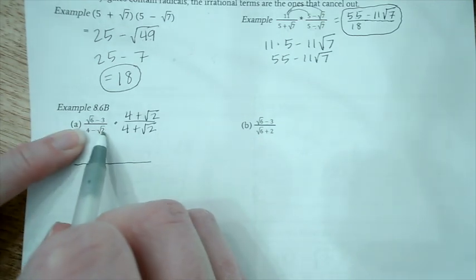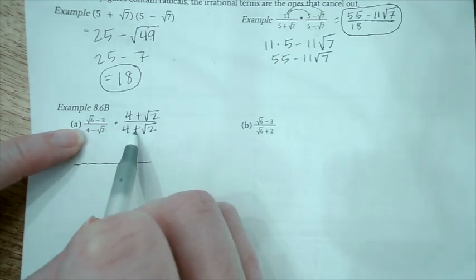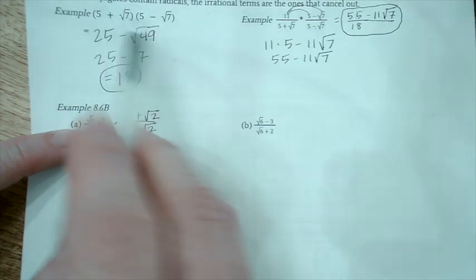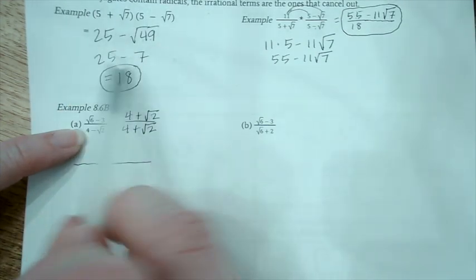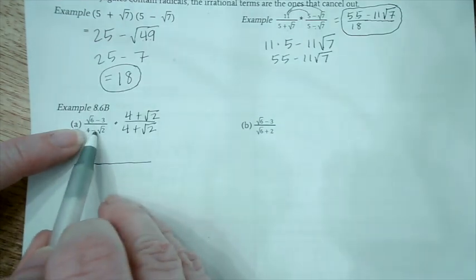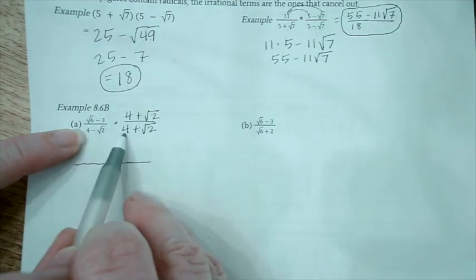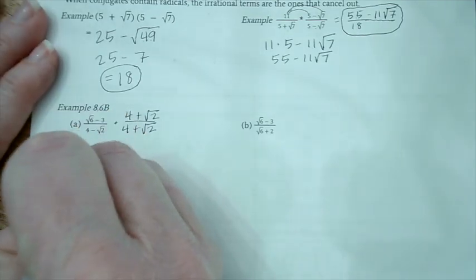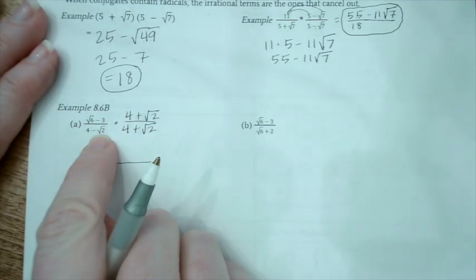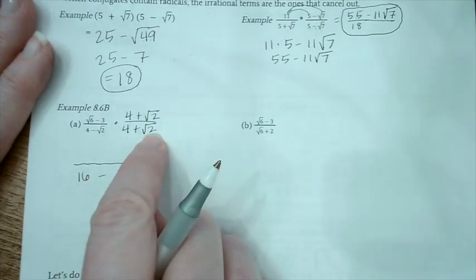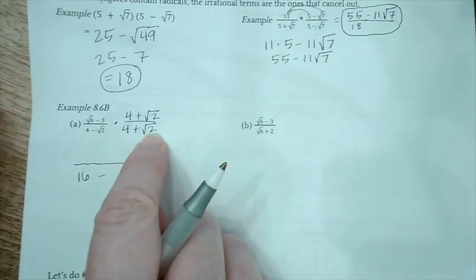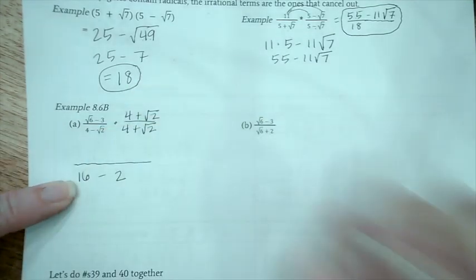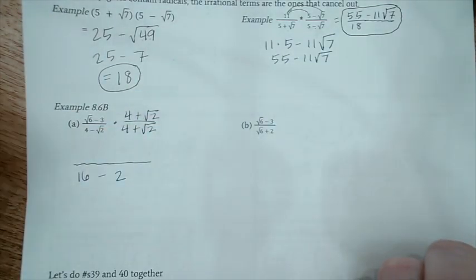But on this I would probably create that fraction bar. Now, I'm going to start with the denominator because that's just like this one that we did up here. And I could almost do that in my head, most of it. So remember when we're multiplying conjugates, we're only doing the first and the last. So 4 times 4 is 16 minus square root of 2 times square root of 2, which would be square root of 4. Square root of 4 is 2. So this ends up being 16 minus 2, or 14.